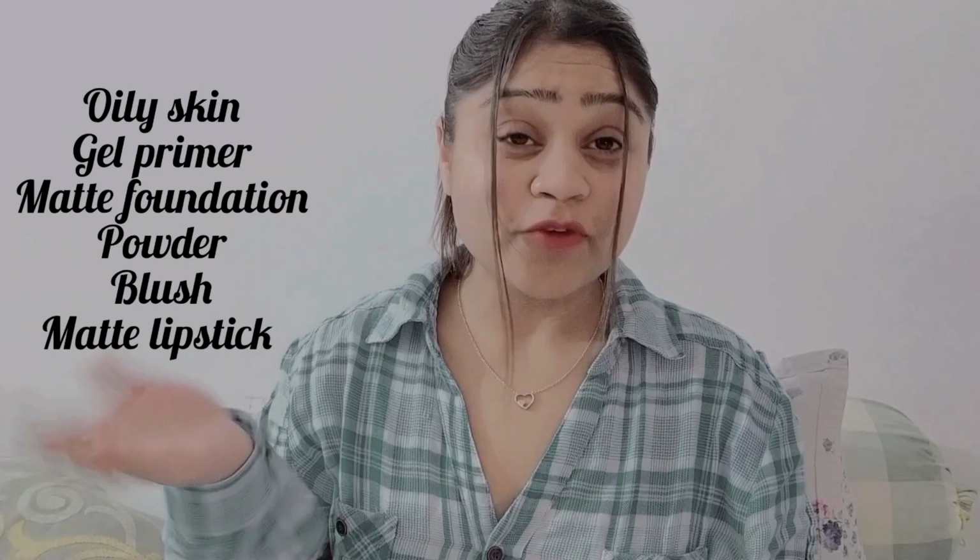And the fourth step is a blush. I'm just telling you here, this is not a full-on makeup video. I'm just telling you a basic makeup which you can use on a daily basis, when you're going to the office, or somewhere else, a party or something like that. For small functions you can do the makeup by yourself. I'm just telling those kinds of points, and I'm going to put a chart here for oily skin and for dry skin too.